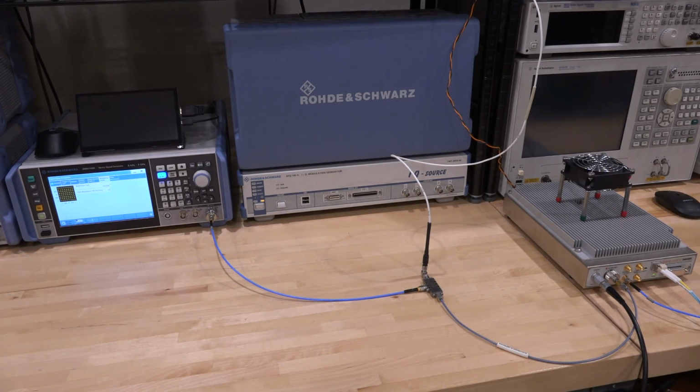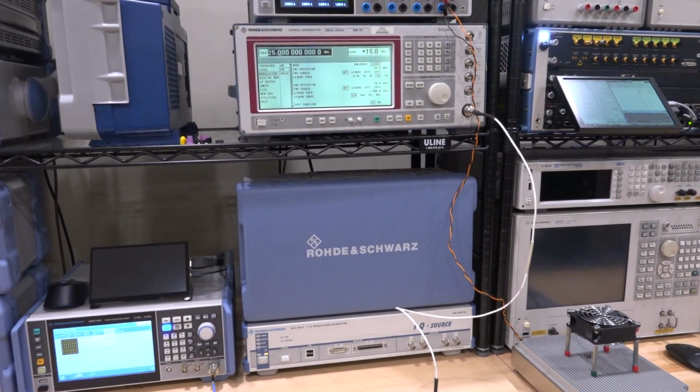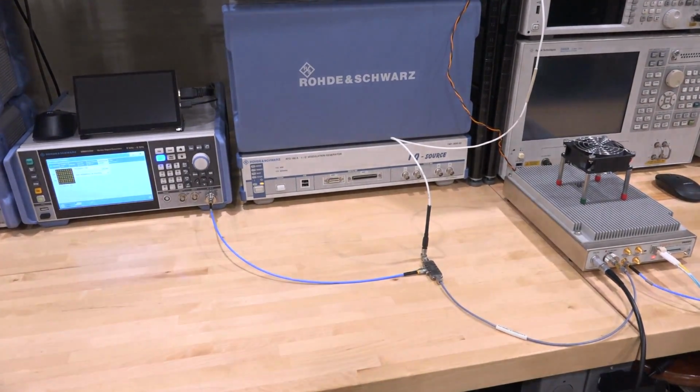That mixer is going to be clocked using an LO at 25 gigahertz coming up there from the Rohde & Schwarz SMP04, and that's going to produce an upper and a lower sideband signal at 28 gigahertz, and 28 gigahertz is of course one of the 5G new radio bands, so we're going to be able to use that.